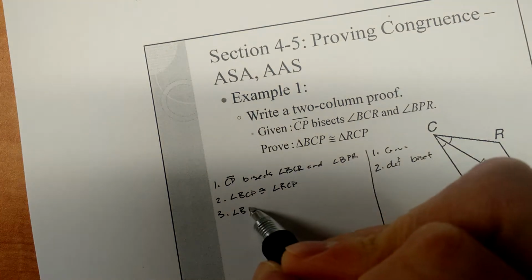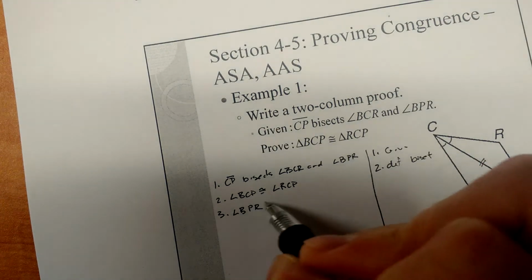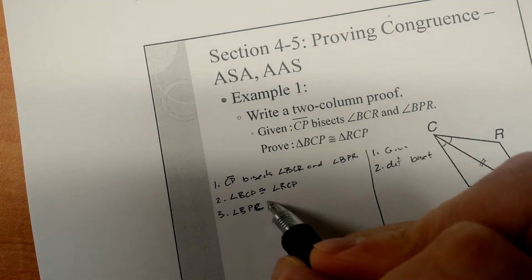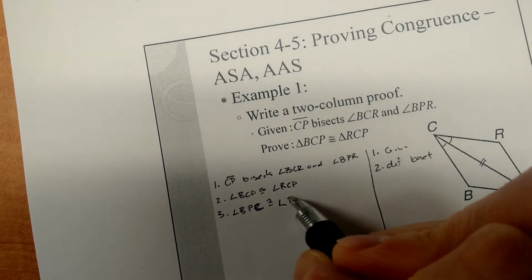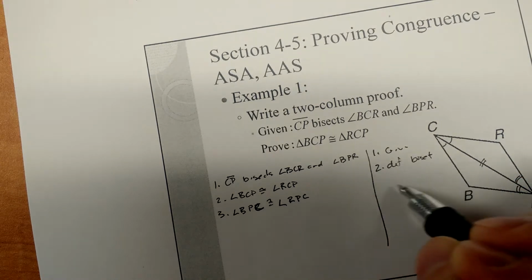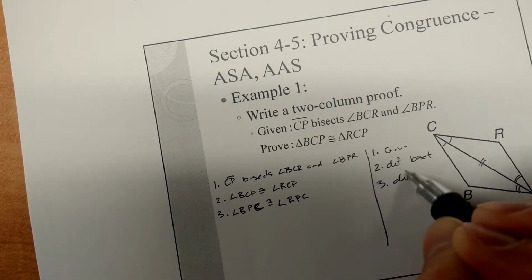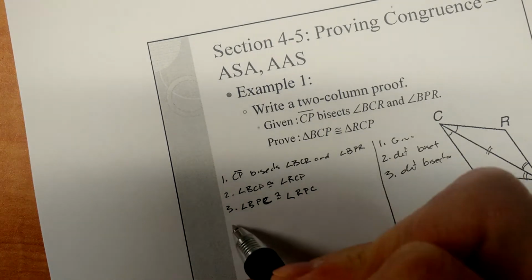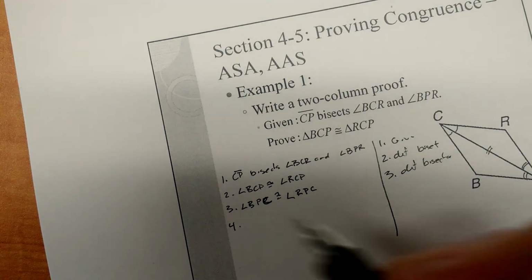Same thing for the other side. Angle BPR, oops, not R, that's a C. BPC is congruent to angle RPC. Definition of the bisector. And then, so I have two angles, so I just need the side between them.